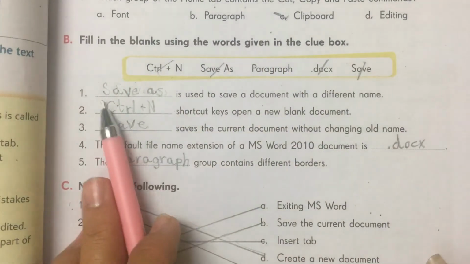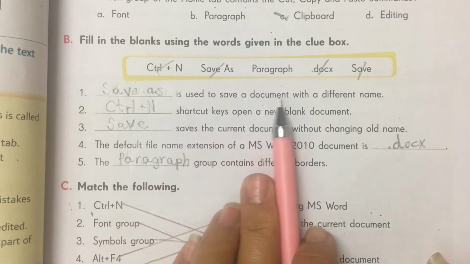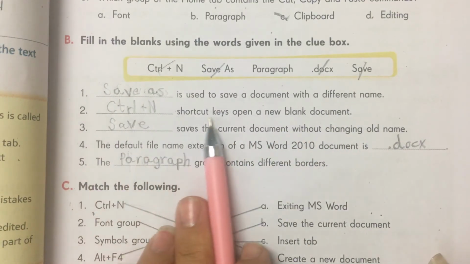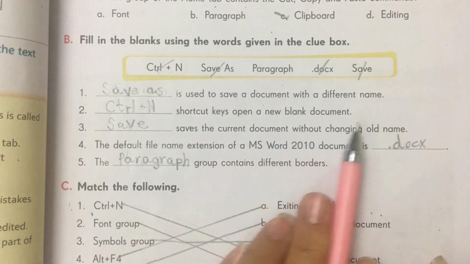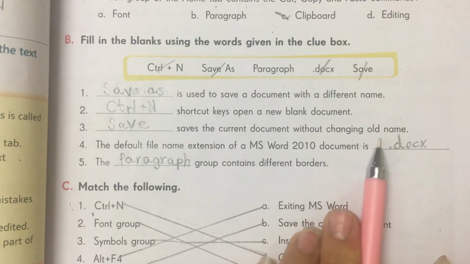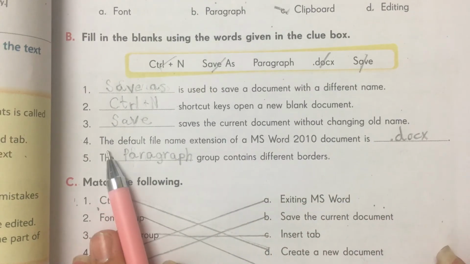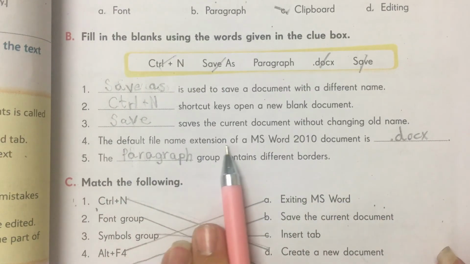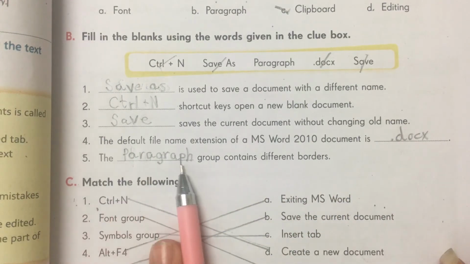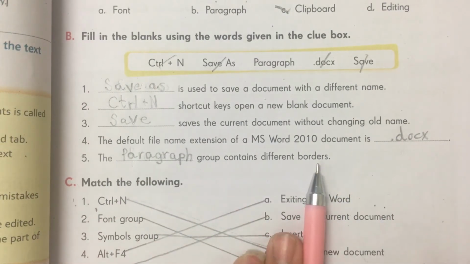Fill in the blanks. Number 1. Save as is used to save a document with a different name. Number 2. Ctrl+N shortcut keys open a new blank document. Number 3. Save saves the current documents without changing old names. 4. The default file name extension of MS Word is docs. 5. The paragraph group contains different borders.